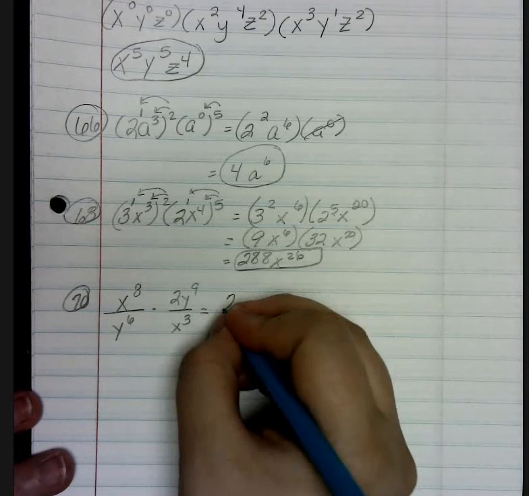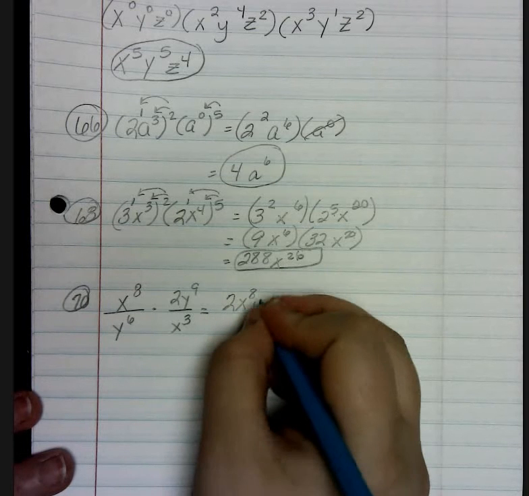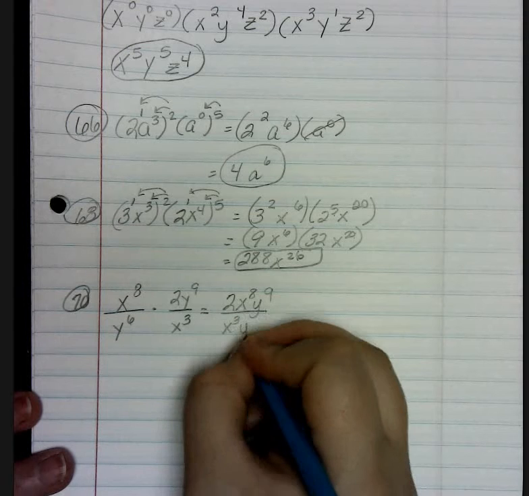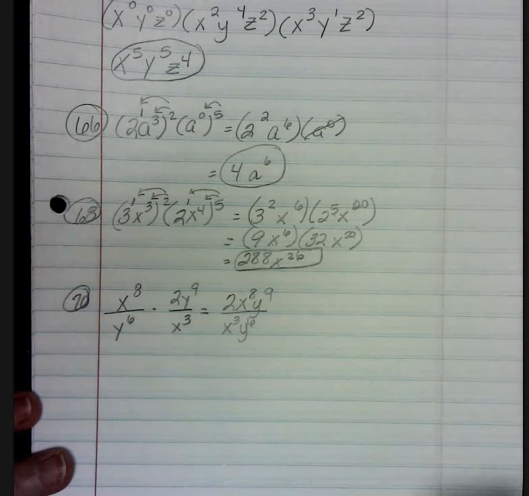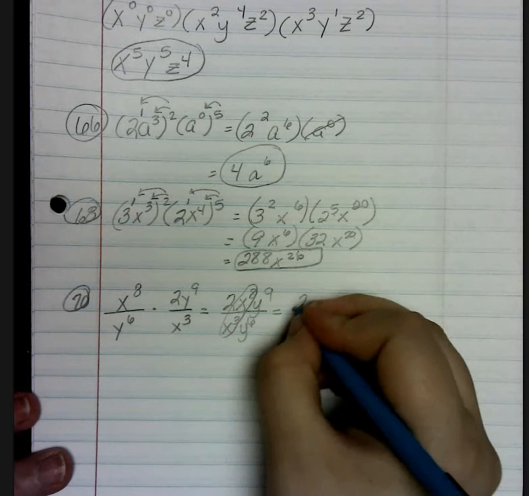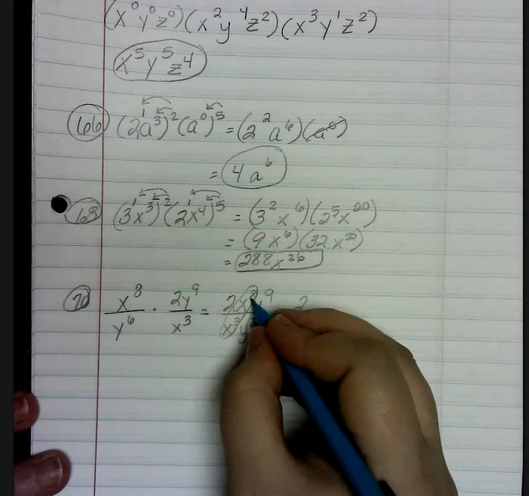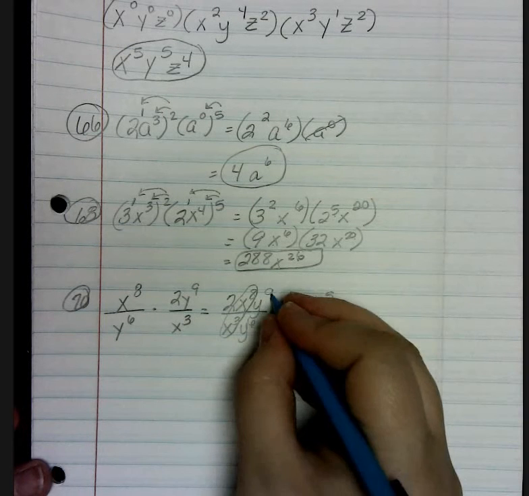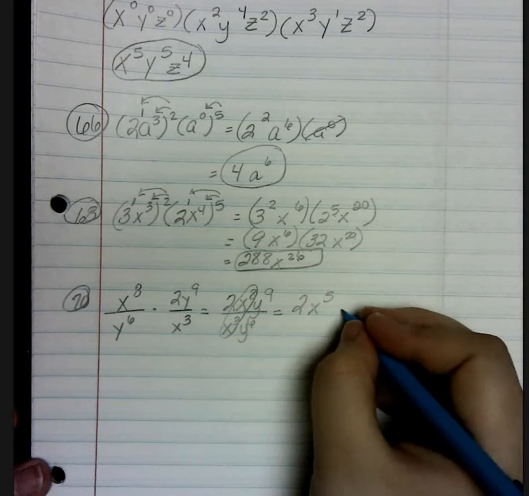So that gives me 2x to the 8 y to the 9 divided by x to the 3 y to the 6th. So I can simplify my x's, bring my 2 over. X to the 8th divided by x to the 3rd is x to the 5th, and then y to the 9th divided by y to the 6th is y to the 3rd.